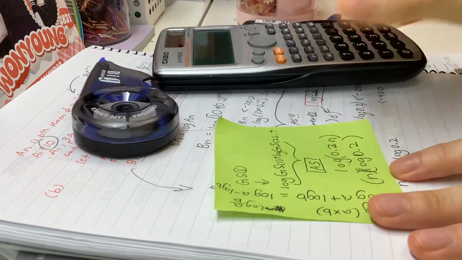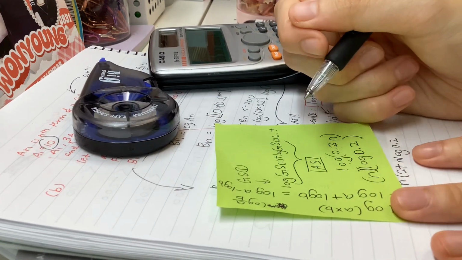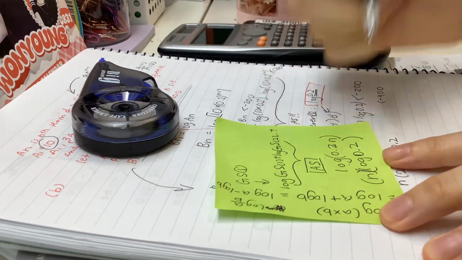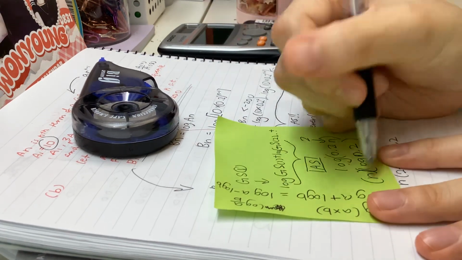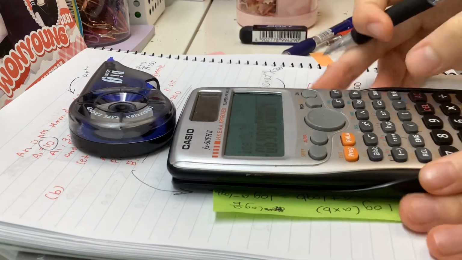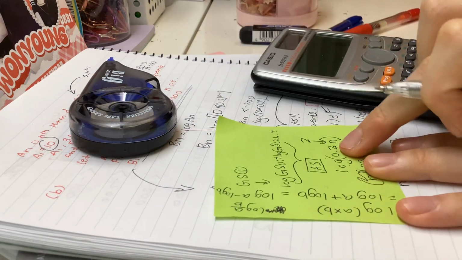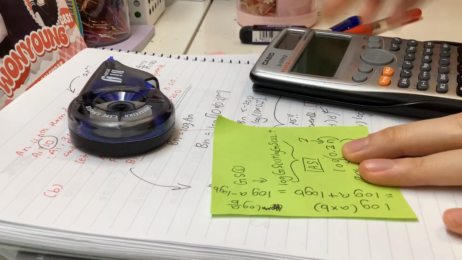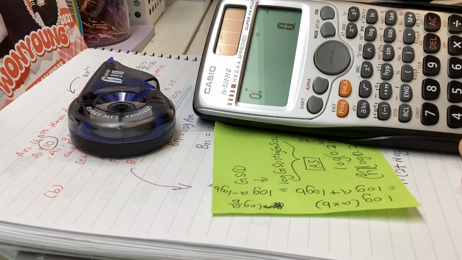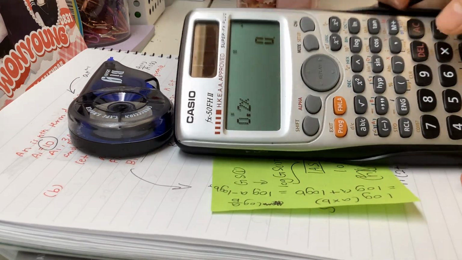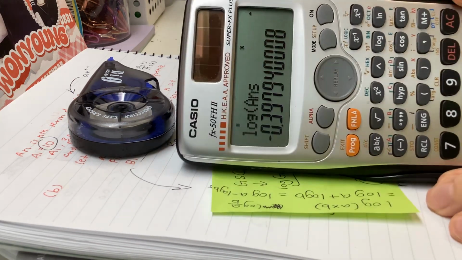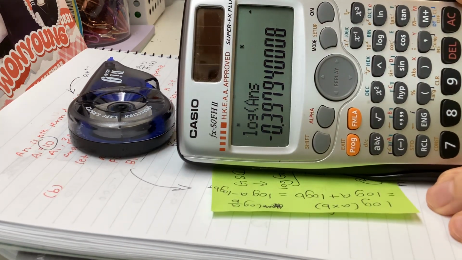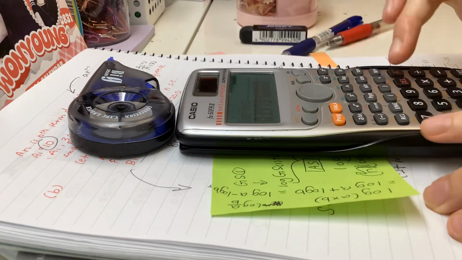And if you think it's too hard to understand, you can just plug in some numbers again. So for example, if n is 2. The first one, which is putting n at the back, it means that 0.2 times 2, and then we log it. It will be negative 0.3979.